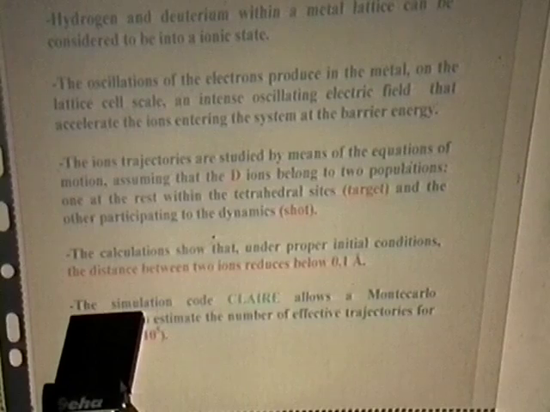One is at rest in the tetrahedral site, and the other one is a population of diffusing particles that is able to go towards the tetrahedral site, passing the proper activation barrier that is in the order of 0.232 electron volts.